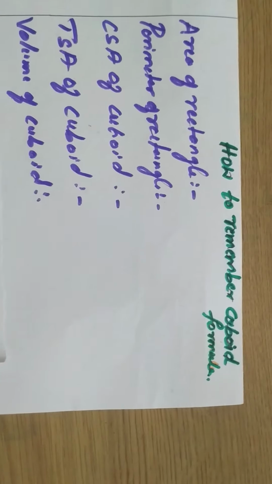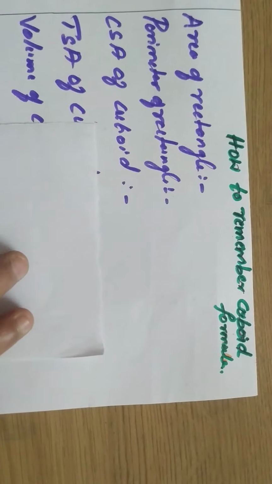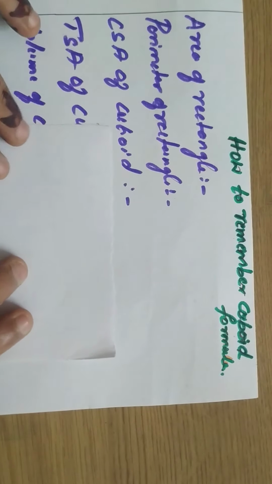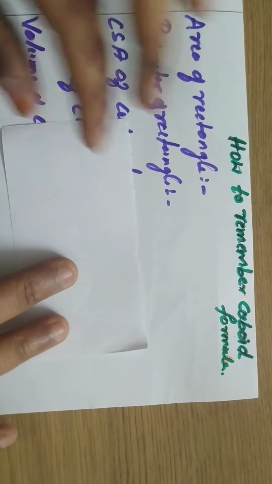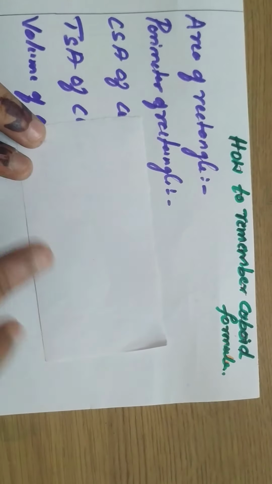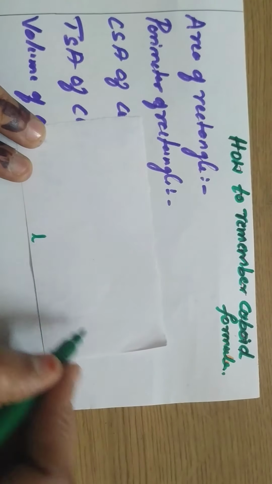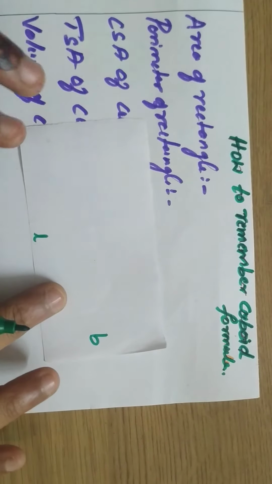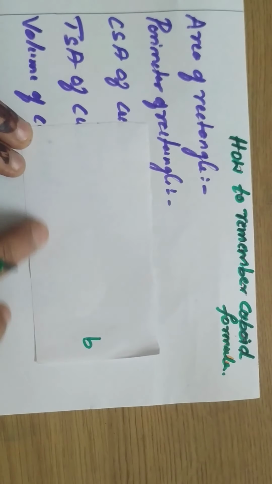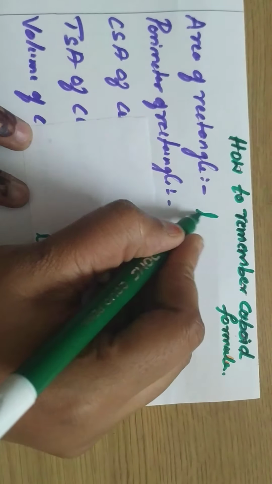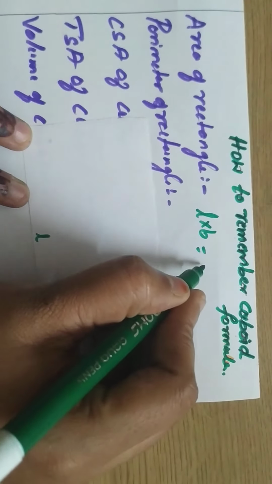Hi everyone. In this video we are going to learn how to remember cuboid formulas. Before we go to the cuboid, first let us understand the rectangle. A rectangle is a two-sided polygon where it has the length and breadth. As we all know, the area of a rectangle is nothing but length into breadth, which can be written as L into B, or we can just say LB.